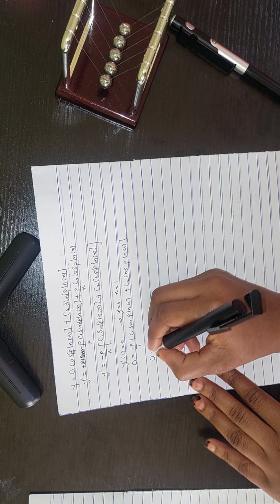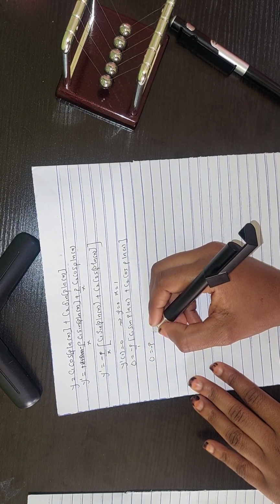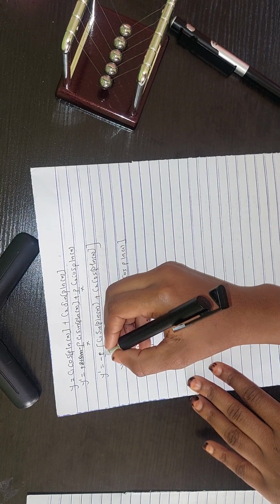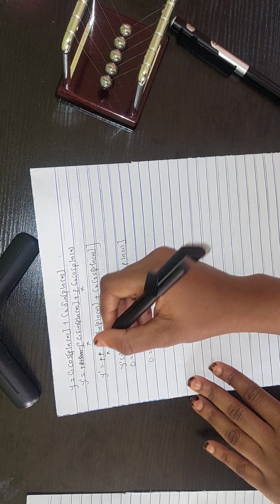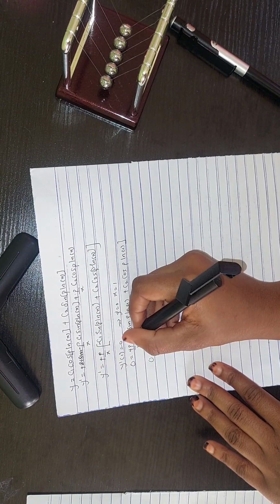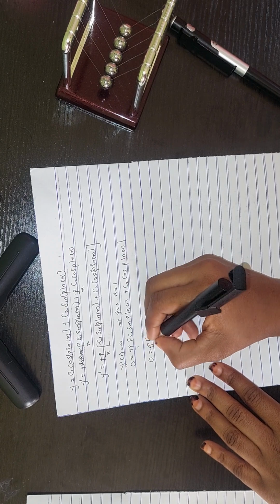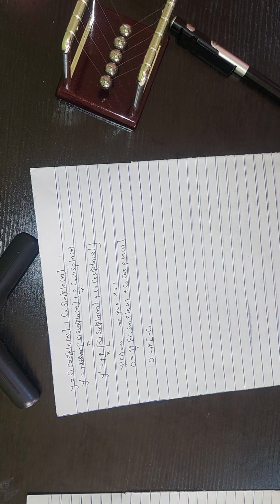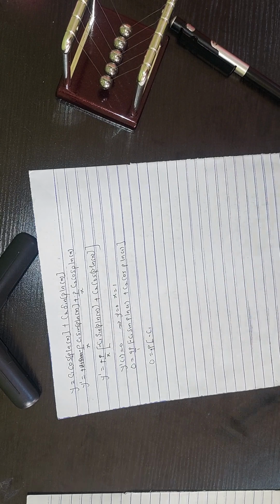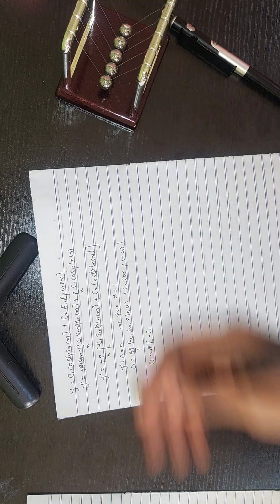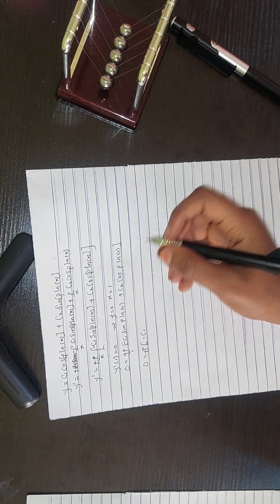So let's continue this way, so I don't change the sign here.